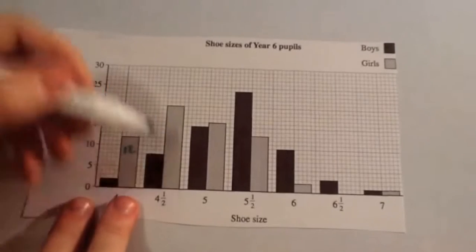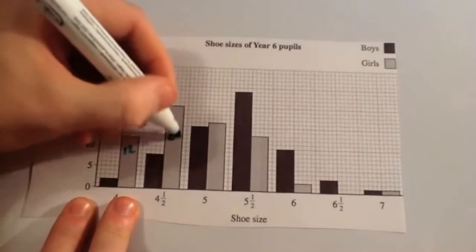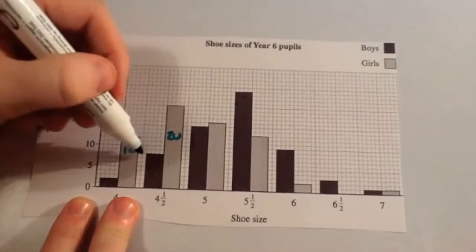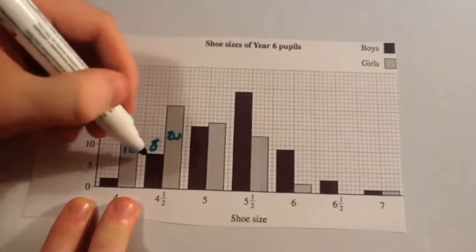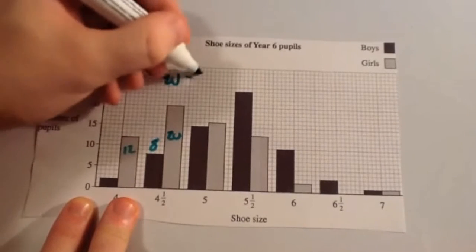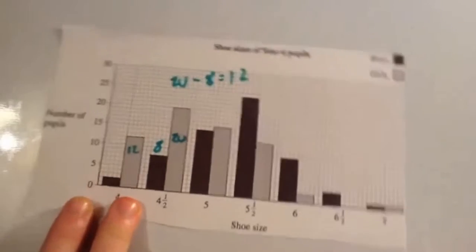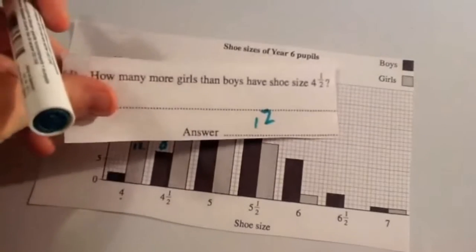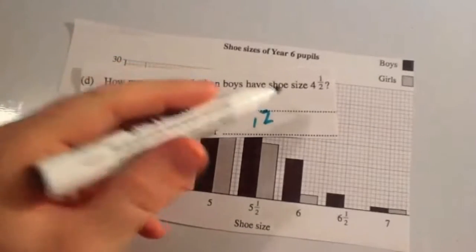So this bar goes up to 20. So there's 20 girls with a shoe size of 4.5. The boys bar goes up to 8. So 20 subtract 8 equals 12. So there are 12 more. There's 12 more girls than boys that have a shoe size of 4.5.